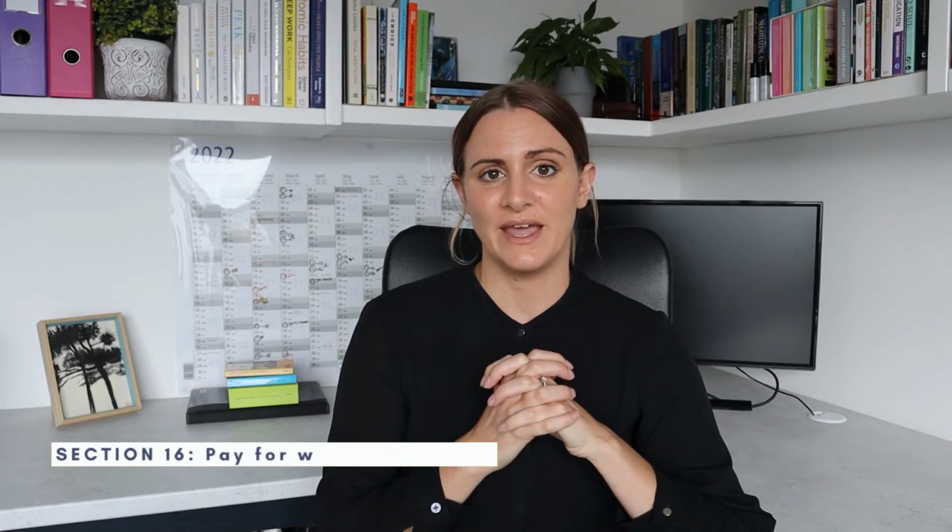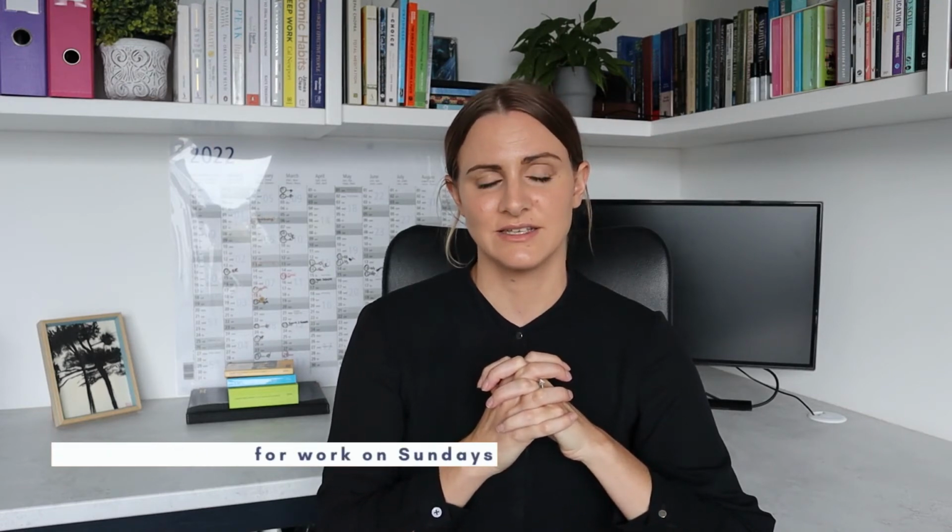Moving on to provision 16, and that is paying for work done on Sundays. Employees who earn over the threshold are not entitled to be paid an extra amount for any work done on a Sunday, unless of course their employer feels like paying them that extra amount, because like I'm saying, this is the legislation minimum or maximum, and then an employer can decide at their discretion. But strictly speaking, an employee who earns above the earnings threshold is not entitled to the specific Sunday pay referred to in the Basic Conditions of Employment Act.